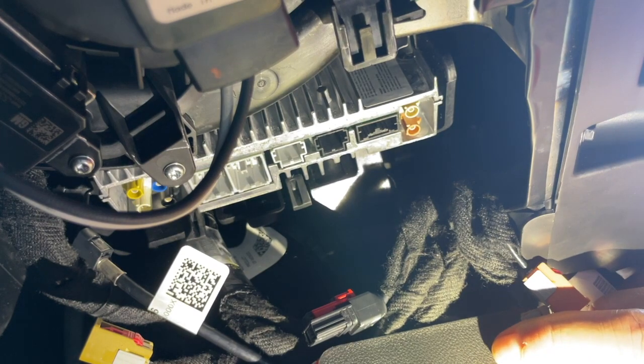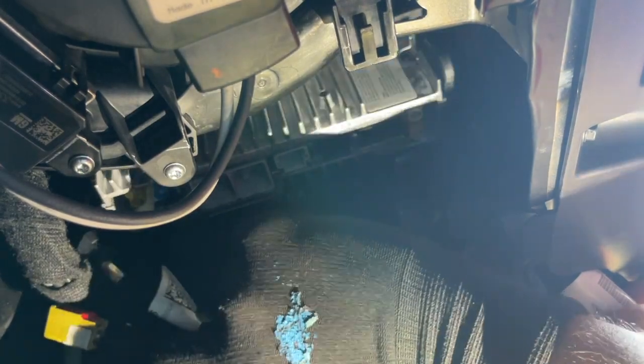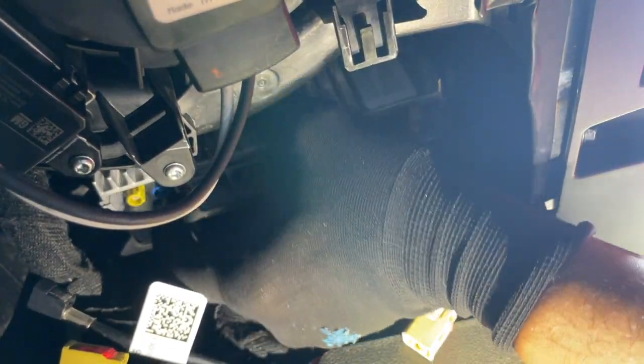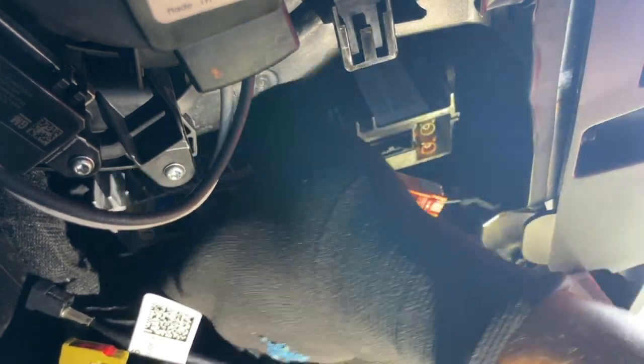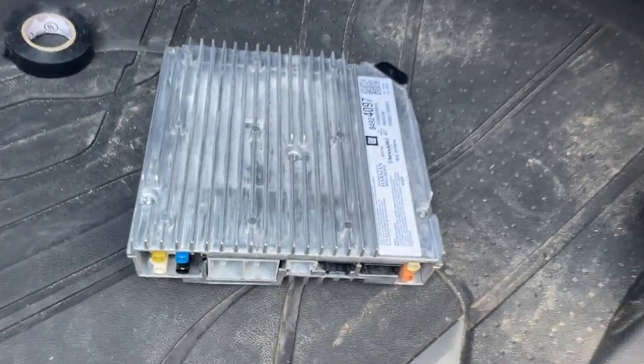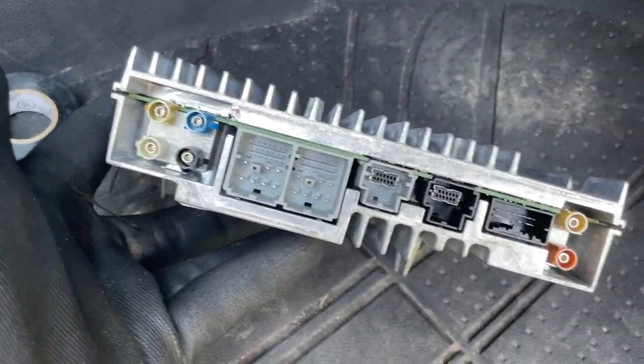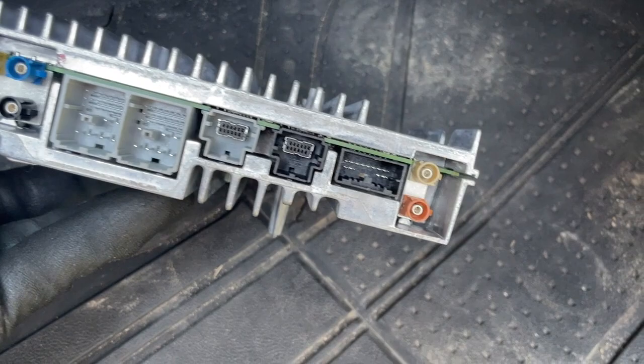So that's all the connectors that you want to remove out of this radio module. And now all we need to do is release these 2 black tabs here, and this radio module should just come right out. Just like that. All right, so here is the radio module removed. You can see all the different connections that we had to get to.